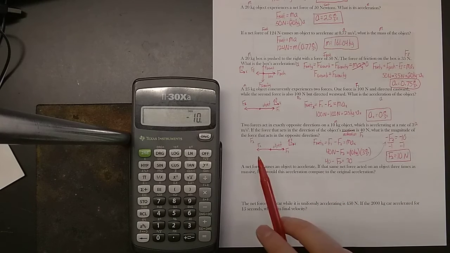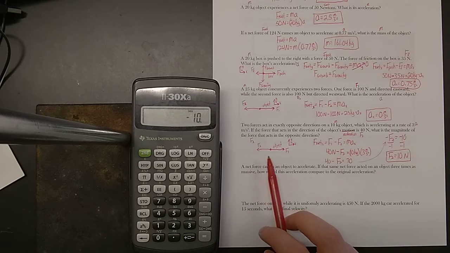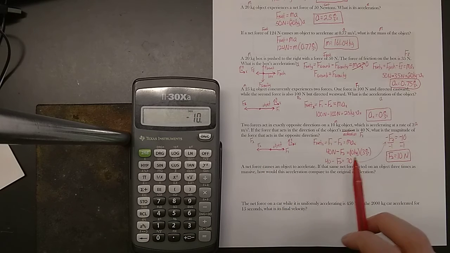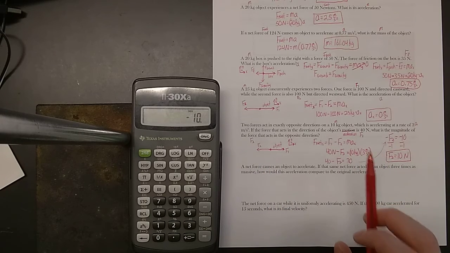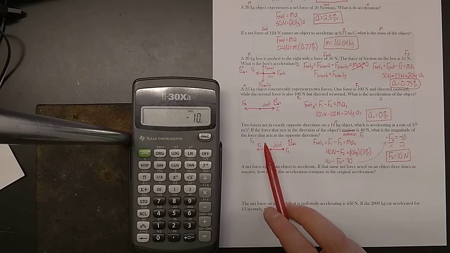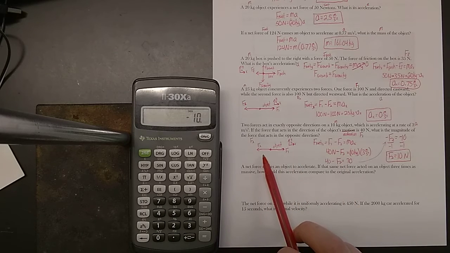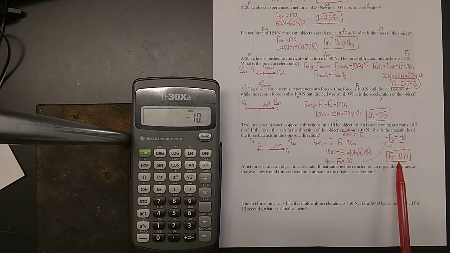Now you might be saying, wait a second, it's in the negative direction. Why isn't it negative? When you solve for forces, they will usually come out to be positive. The negative only means that it's in the negative x direction. It doesn't mean anything specific about the force other than telling you the direction. So when we solve for just F2, what we're doing is we're solving for the magnitude of F2, the size of F2. So F2 equals 10 newtons.